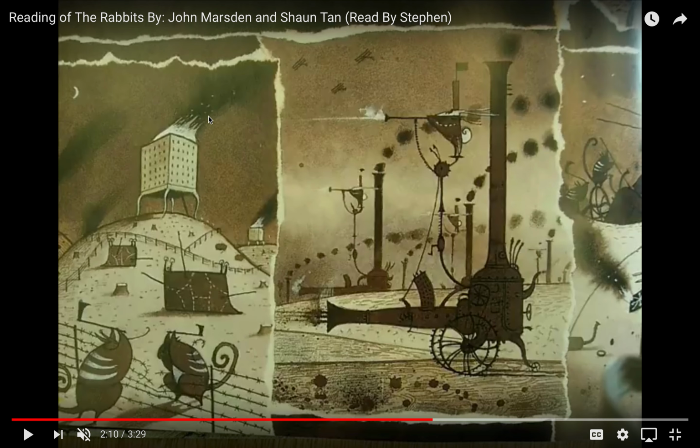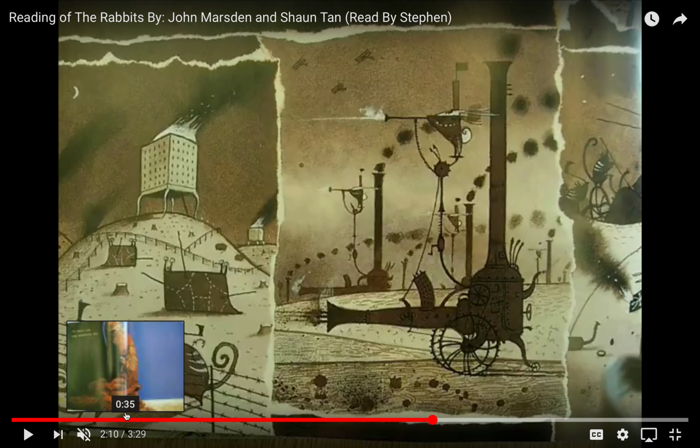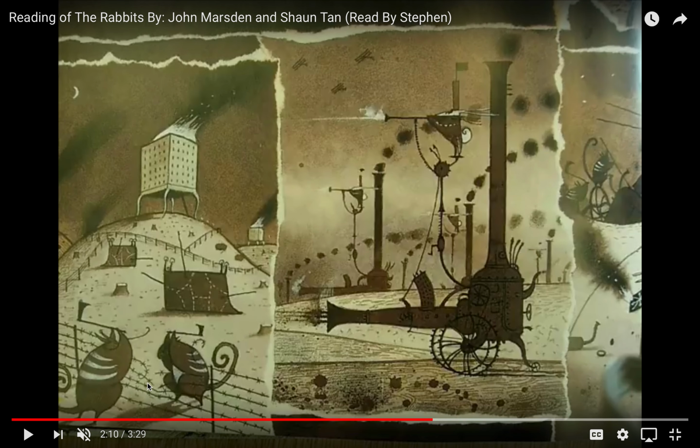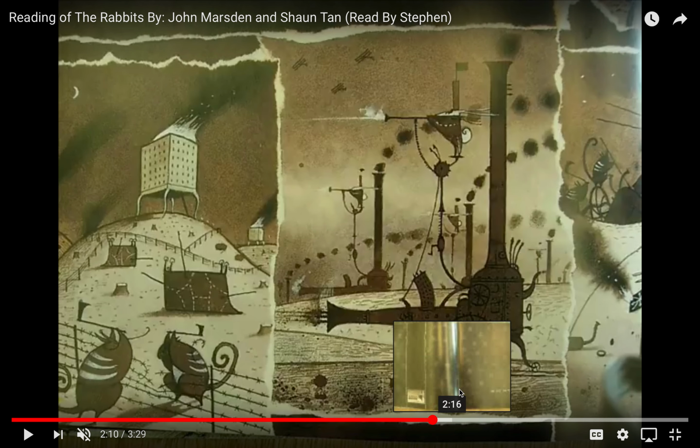Look at how the buildings are on fire, the cattle itself killed, the native animals hacking away at the fencing. Again, machine guns are used.